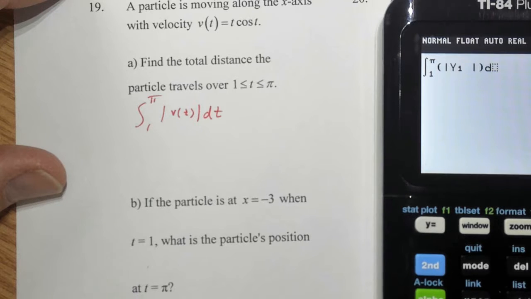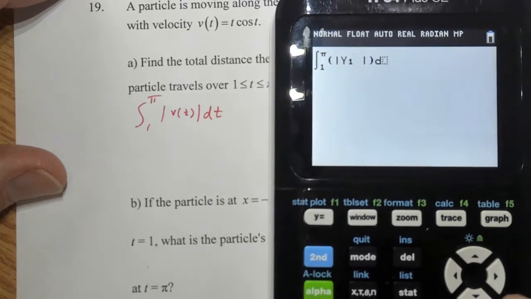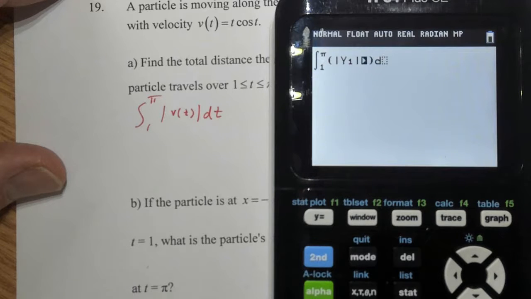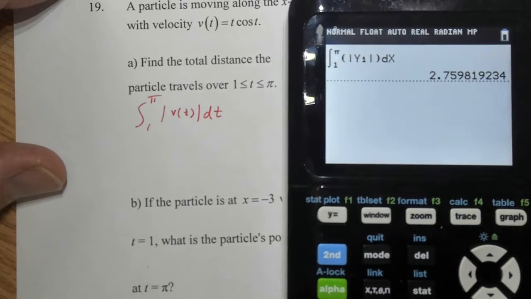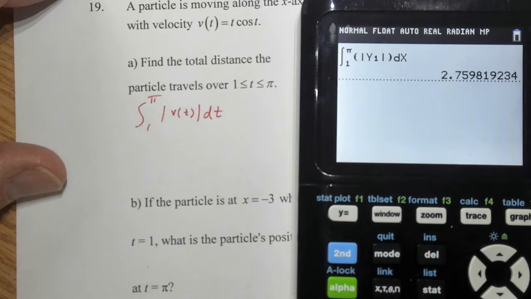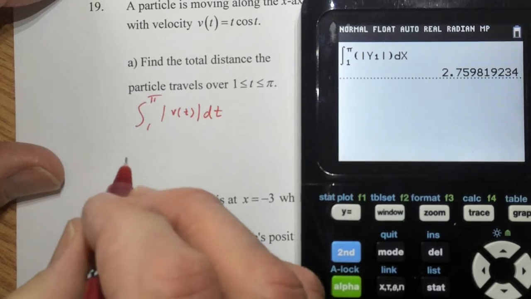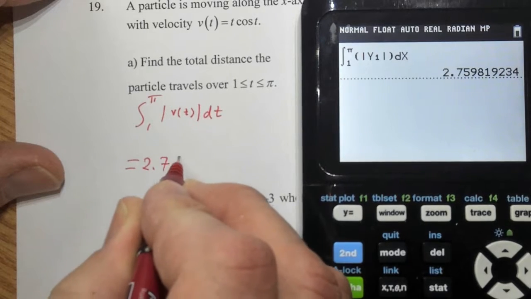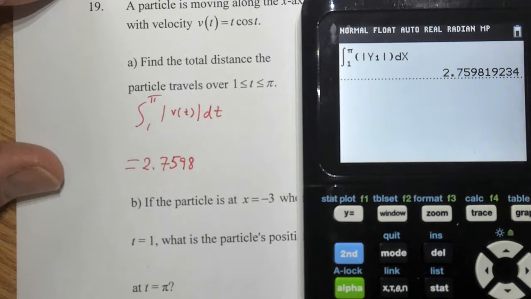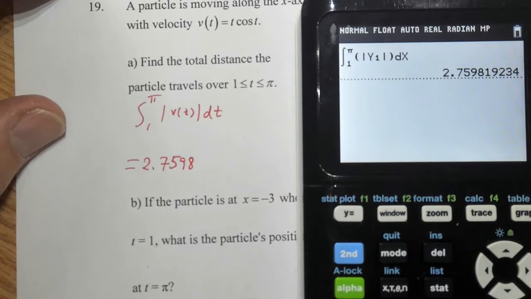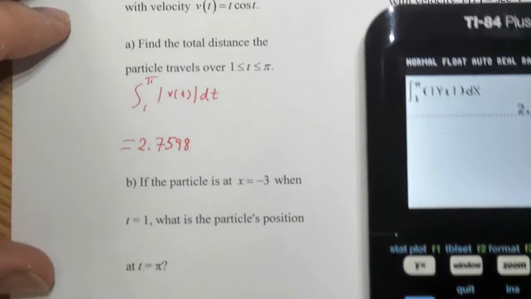All right, let's get that more on the screen. There we go. And we have our variable in terms of x. So we're going to get a little messier this time there. We see 2.759 or 2.760, but keep in mind that we want to go to at least 3 decimal places. So I'm just going to write here 2.7598. That way we're safe. You have to be accurate to at least 3 on the AP Calculus exam.